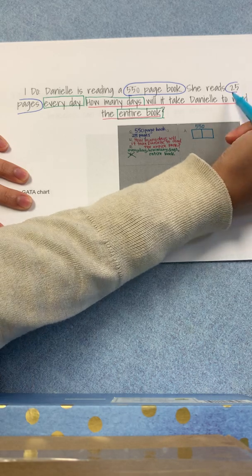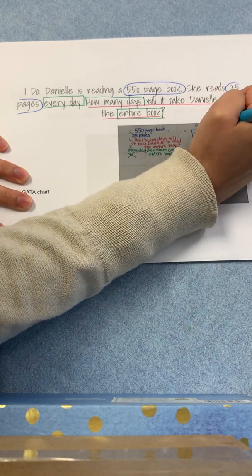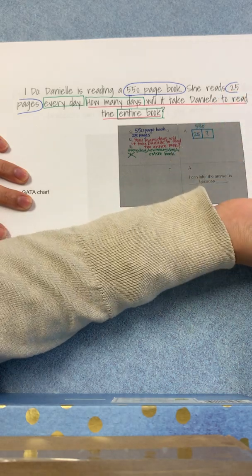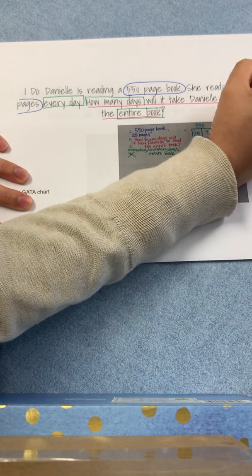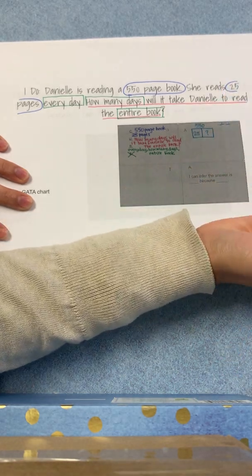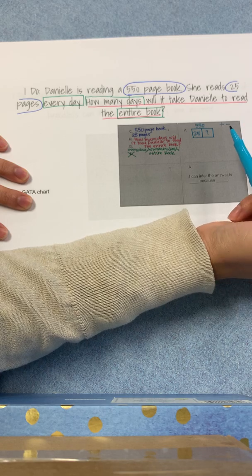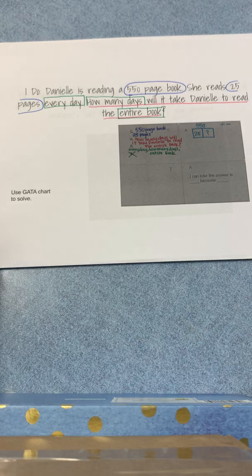The other piece of information that we have is 25. So we're looking for this missing number right here. Okay, so like I said, if you know your total, you're going to divide or subtract. If you see the word each, you will definitely divide, okay? That's just a little fun fact.